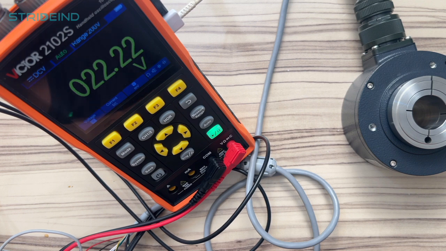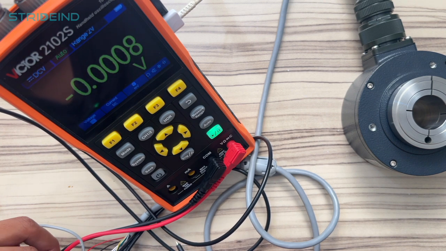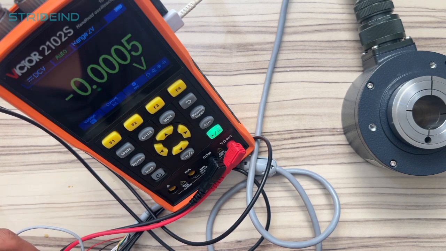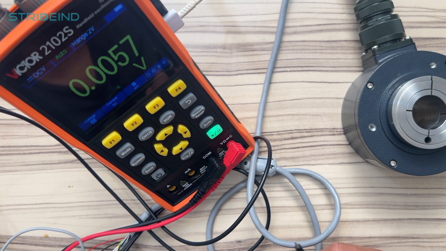As you can see here, it's 22.23 volts supply to the encoder. Now we need to look at the return channel.